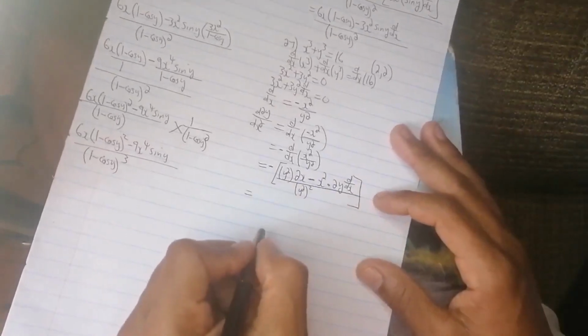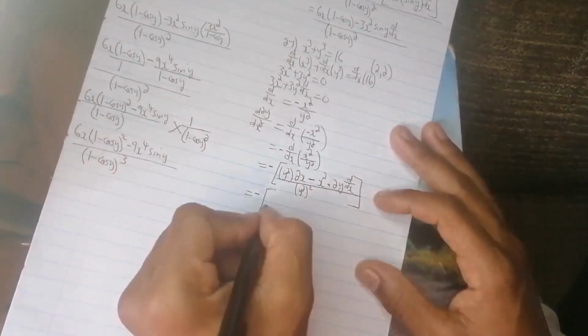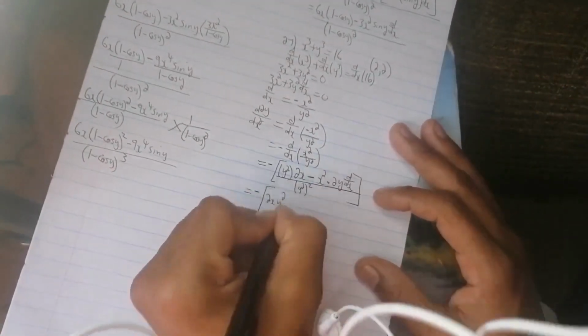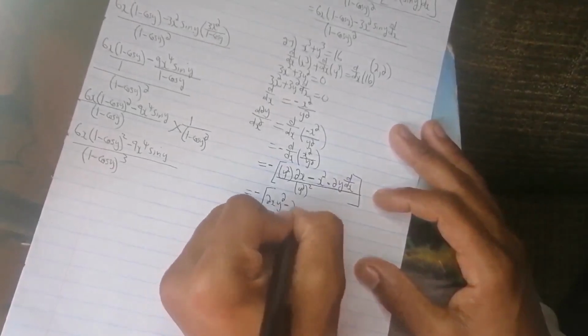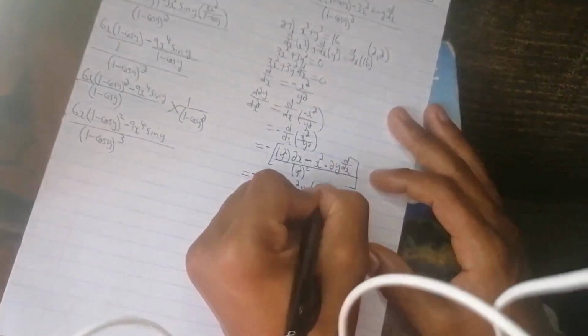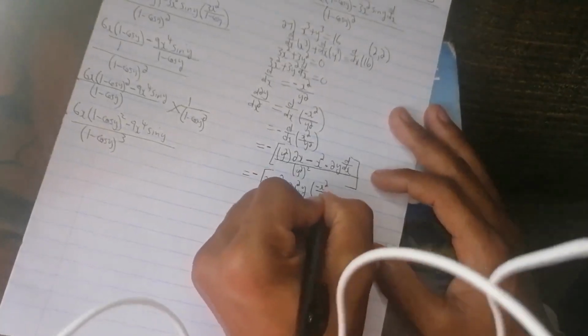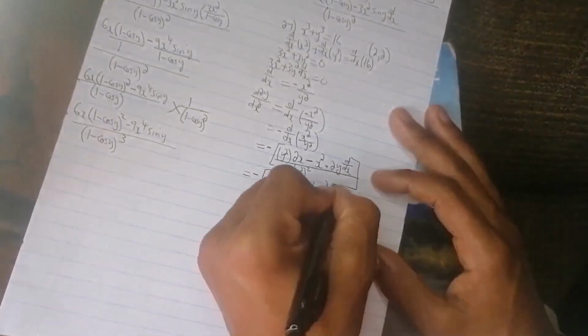Okay, so I can have my minus out there: 2xy squared minus 2x squared y dy/dx, where dy/dx is minus x squared over y squared, divided by y⁴.